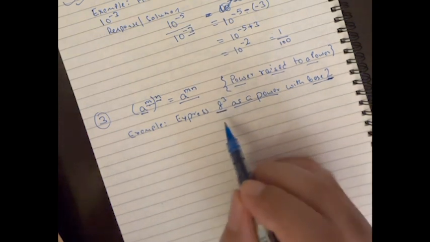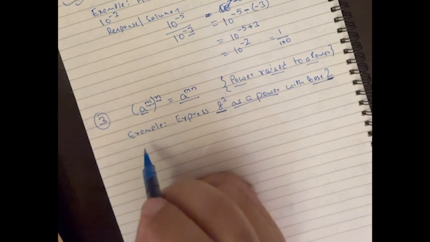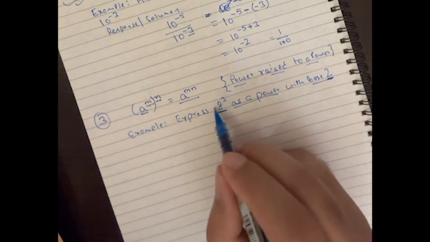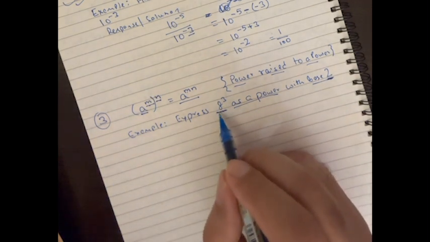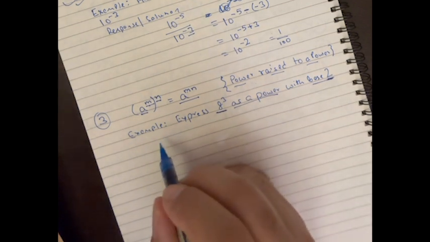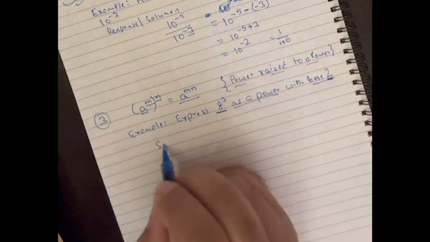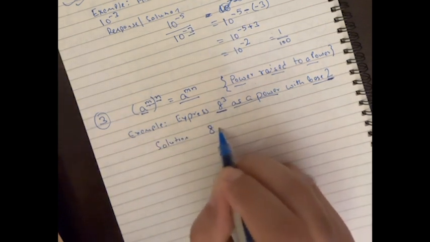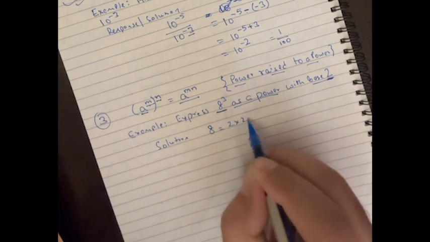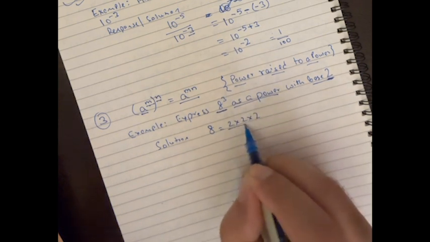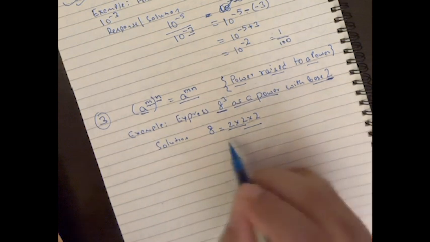In order to get into the solution mode, we first break the value of 8 into the exponent format. We say 8 is equal to 2 into 2 into 2, because 2 into 2 is 4 and 4 into 2 is 8.